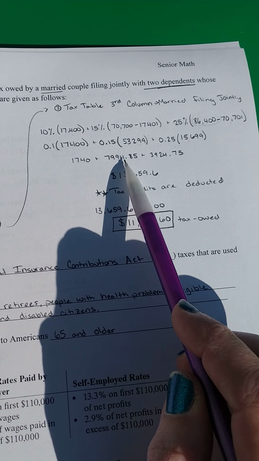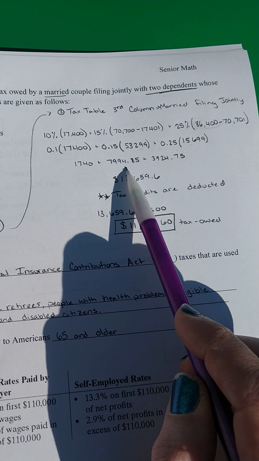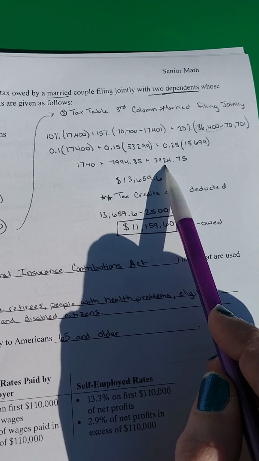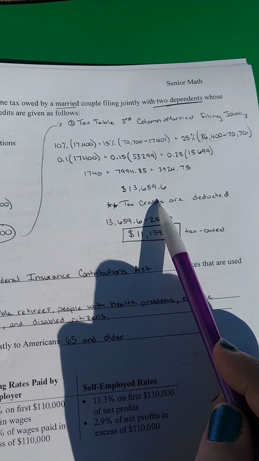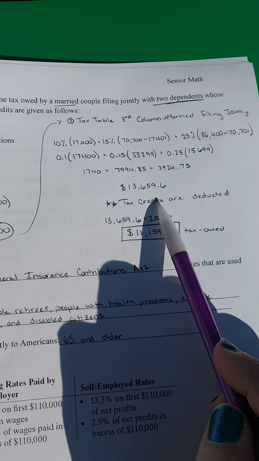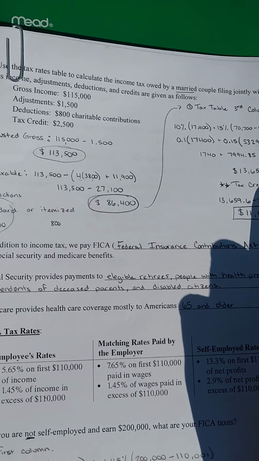You get $1,740, $7,994.85, $3,924.75. Add all that up, and you get tax owed is $13,659.60. But wait, there's more.